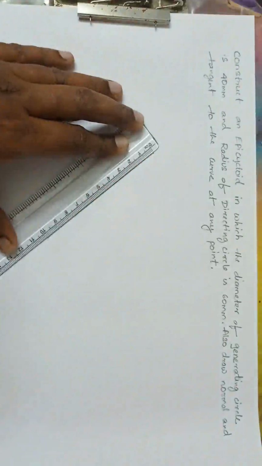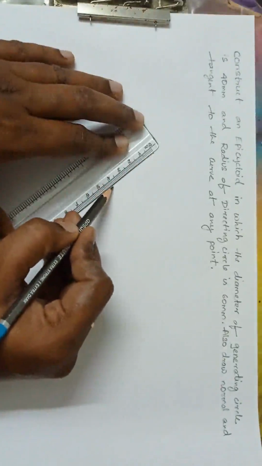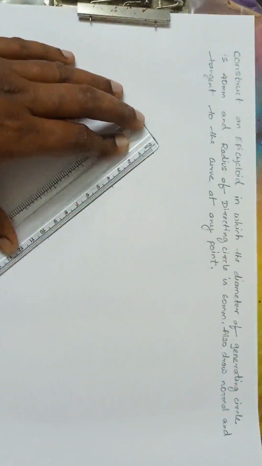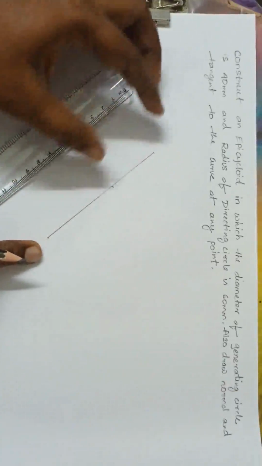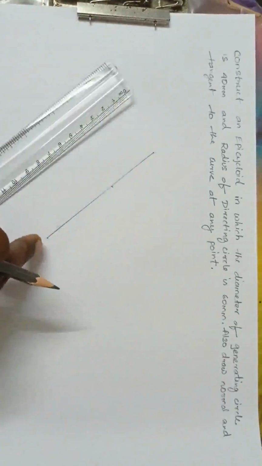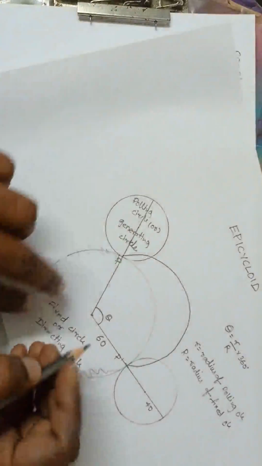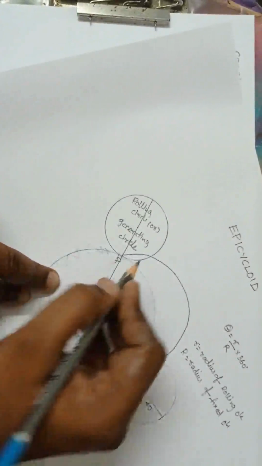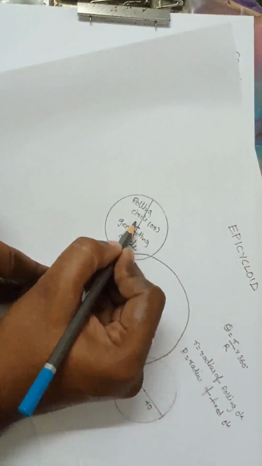Draw a line. I know that the smaller circle radius is 40 and the bigger circle radius is how much? 60. I'll mark this is 40 and this is 60. And next I'll mark this is the center O, and I'll mark this is the center C.